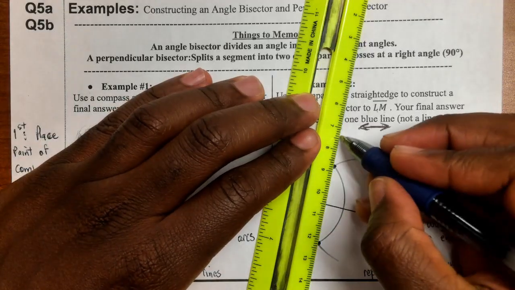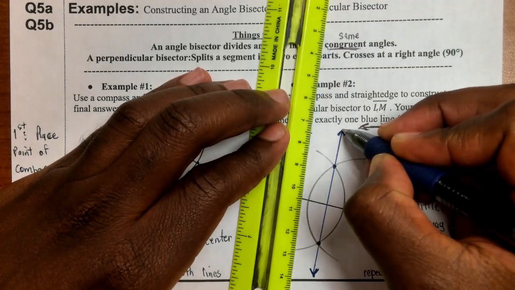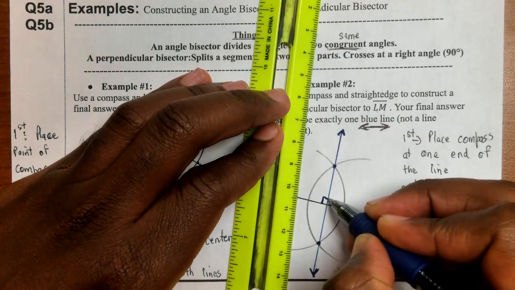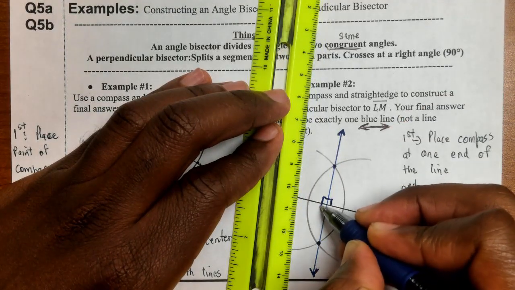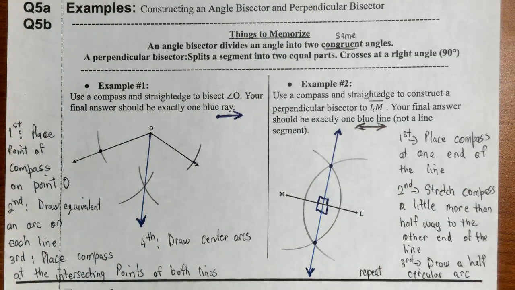So I click line and I draw my line between these points. So this forms the 90-degree angle. Okay, so again guys, just like that.